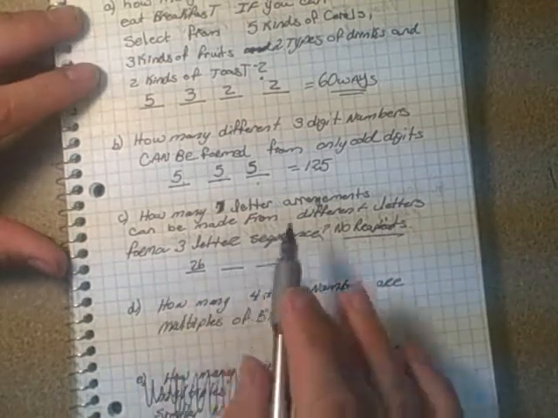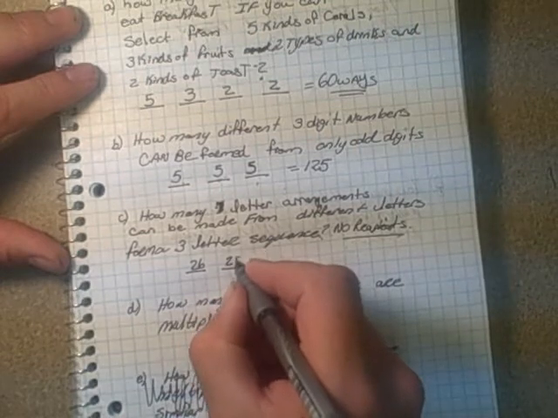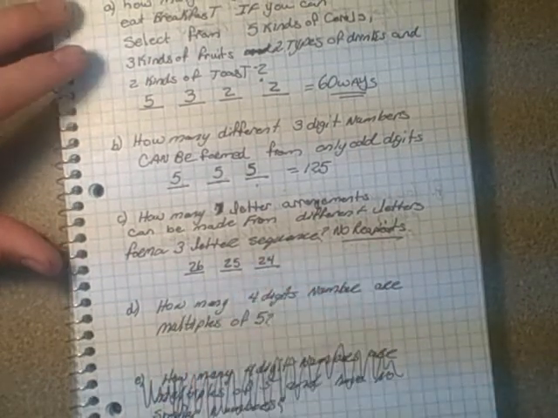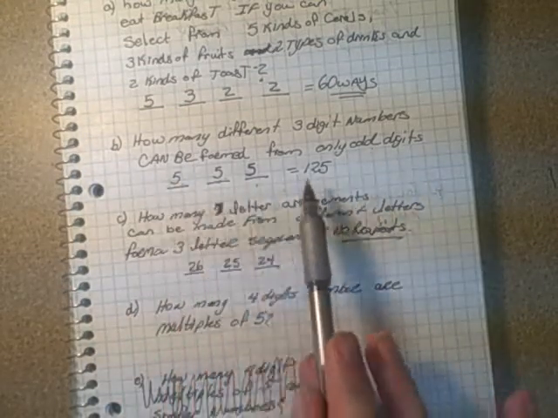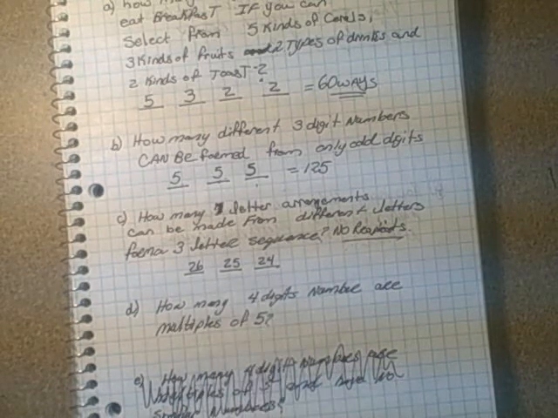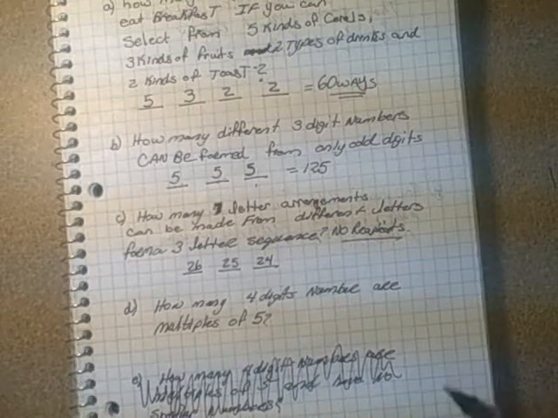So if there's no repeats, all you do is count down, because you take one of the letters away in each decision, right? Because you used one up there and you used one up there. So if you have no repeats, you take one of the total away because you've used it up. So if we multiply 26, 25, and 24 together, we get 15,600.